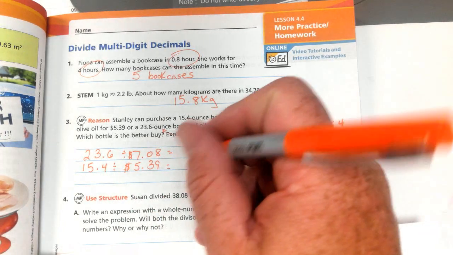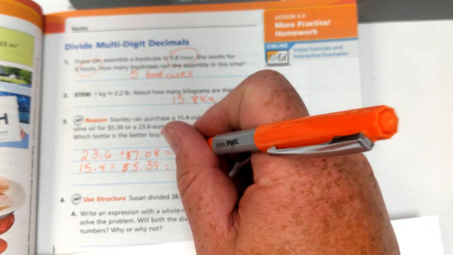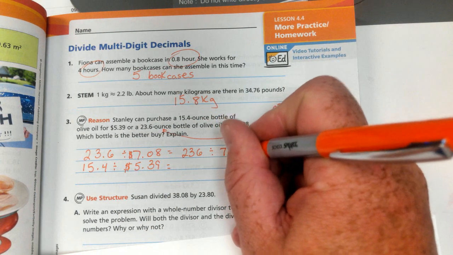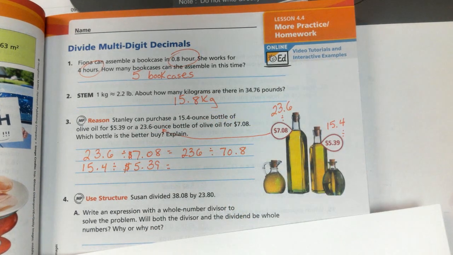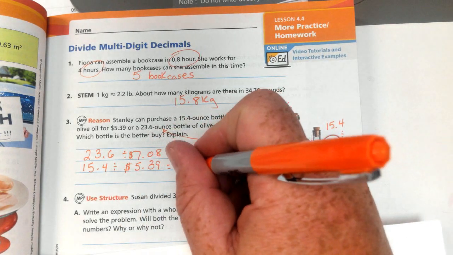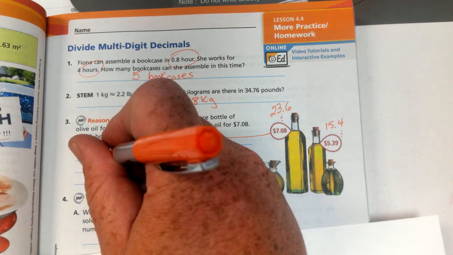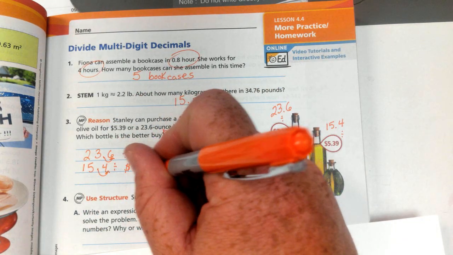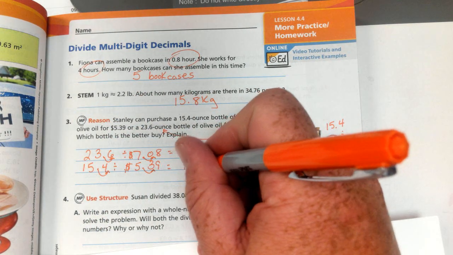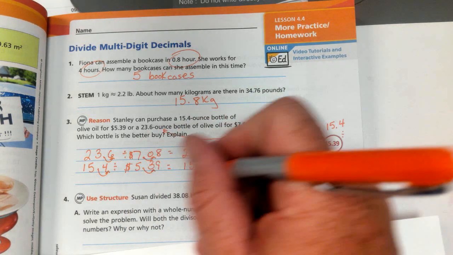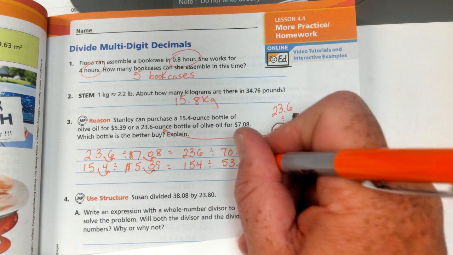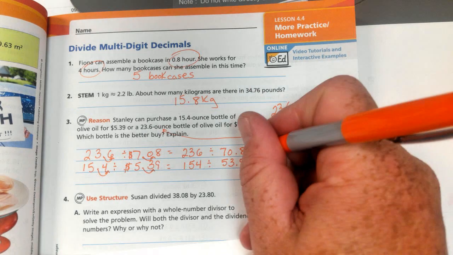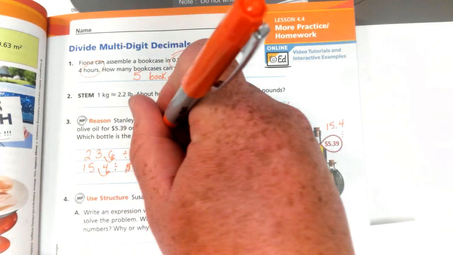Okay? When we divide, we're going to move the decimal point over 1 place in each number. So this will actually be like dividing 236 divided by 70.8. And then this down here will be like dividing, we're going to move this decimal point over. We did that one. We're going to move that one over. We're going to make this now 154 divided by 53.9. Okay? And we're trying to find which one is the better buy.